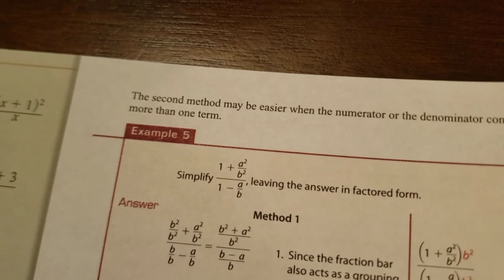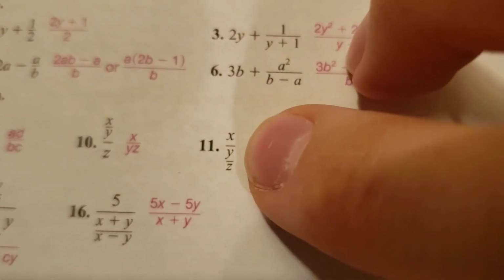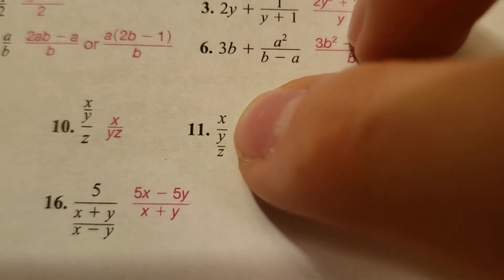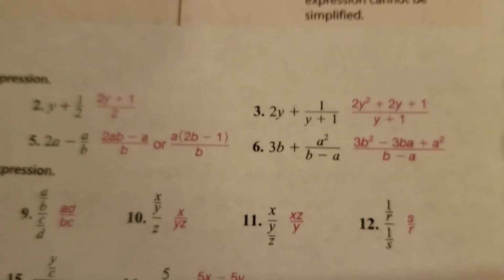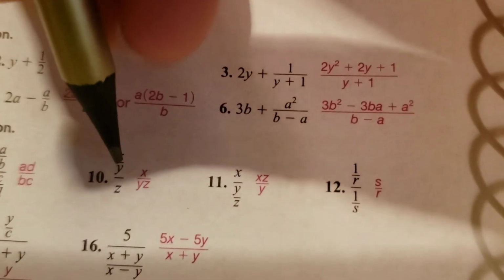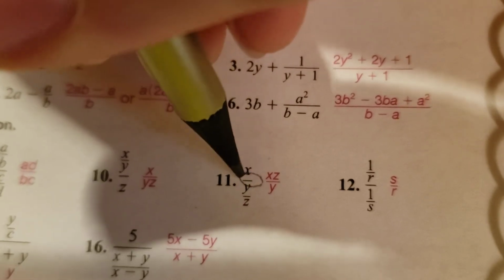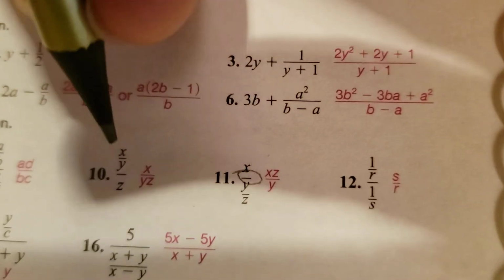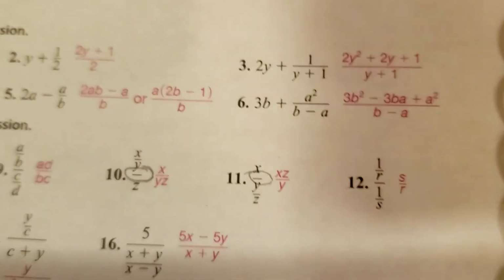Okay, so the trick is to stay focused, like number 12 here. Ooh, and even number 11. It seems pretty obvious that for number 11 it wants this to be the division sign, and for number 10, it wants this to be the division sign.